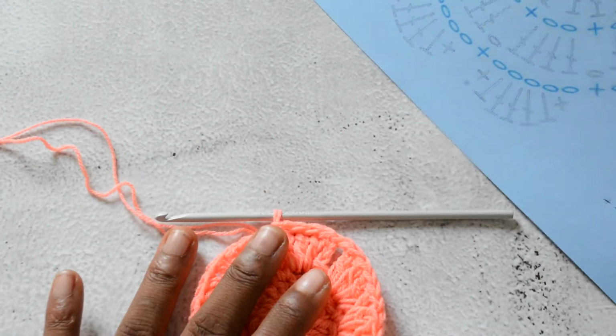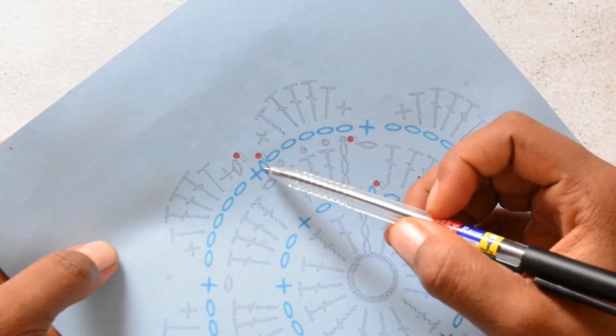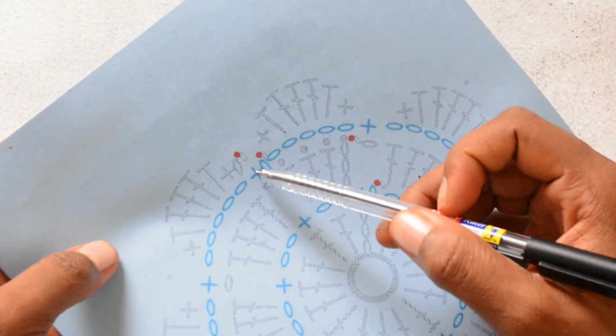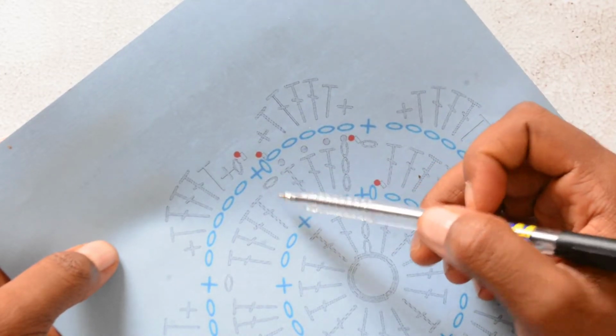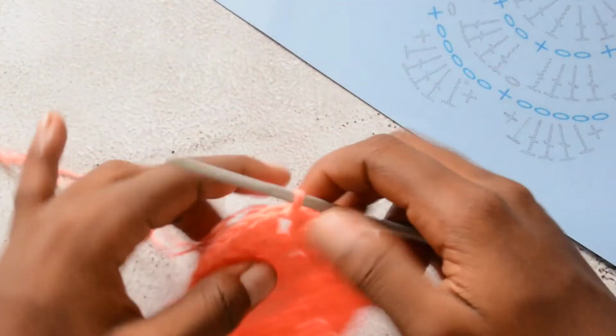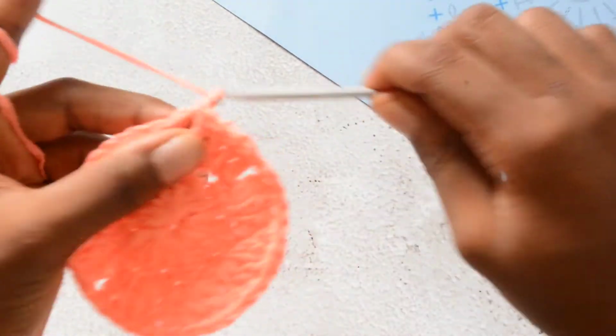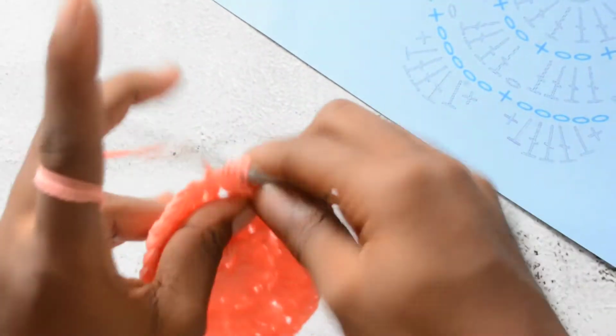Let me just see what the pattern says to do. So we're starting the work from here. So we want to chain one, right? Chain one, then you do a single crochet in that same space, which is what I'm going to do now. Chain one, single crochet.